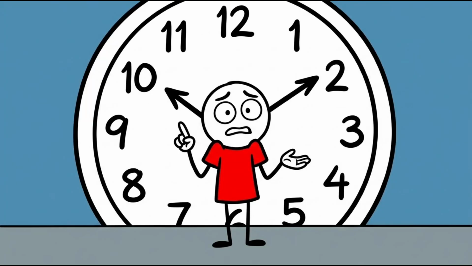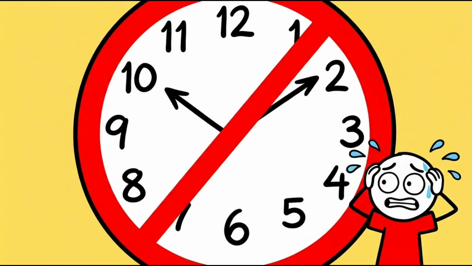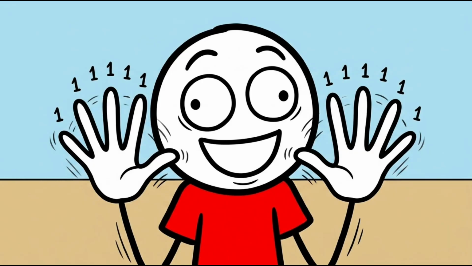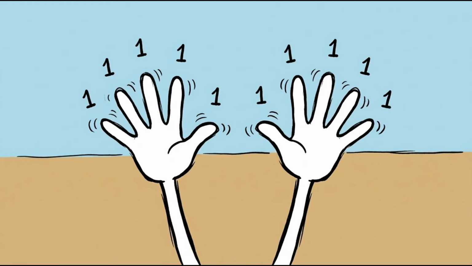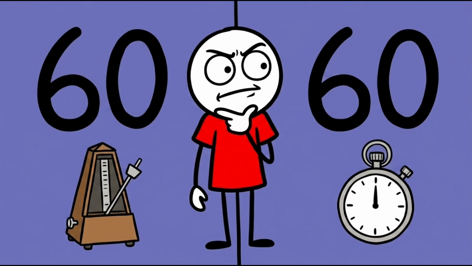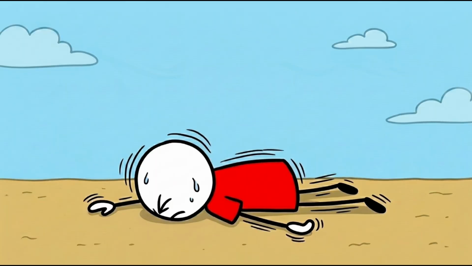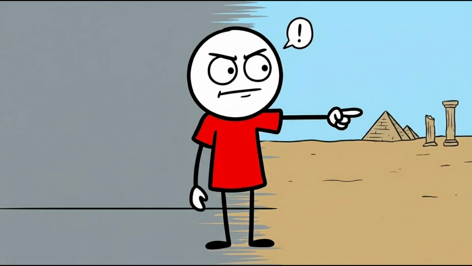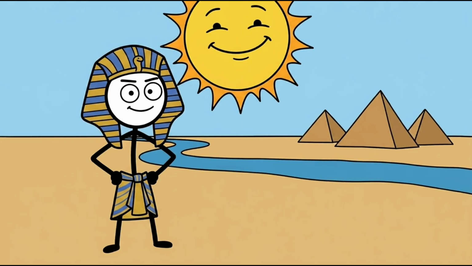Look at a clock. Right now, what do you see? 12 hours. Why 12? Why not 10? We have 10 fingers. Plus, we use 60 minutes, 60 seconds. It makes no logical sense. But to find out why, we have to go back, way, way back, to ancient Egypt.